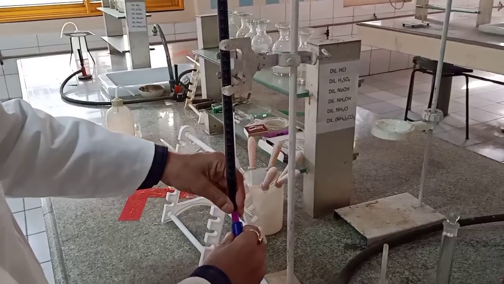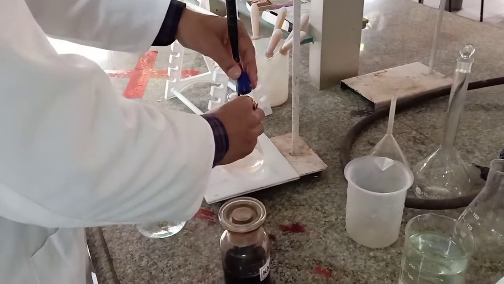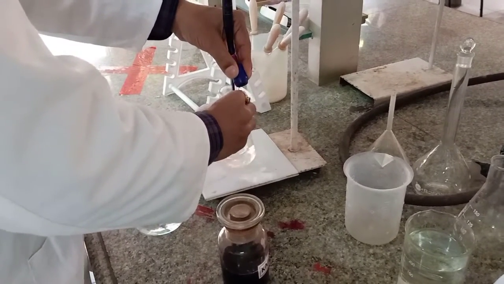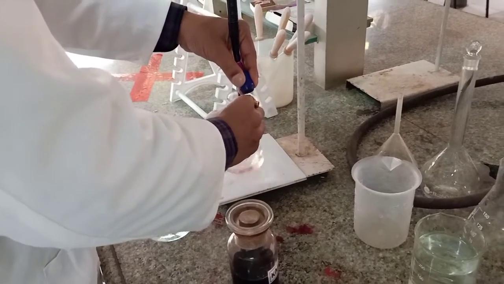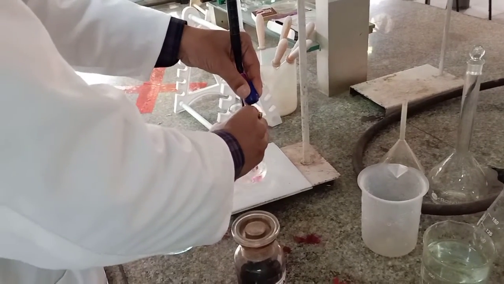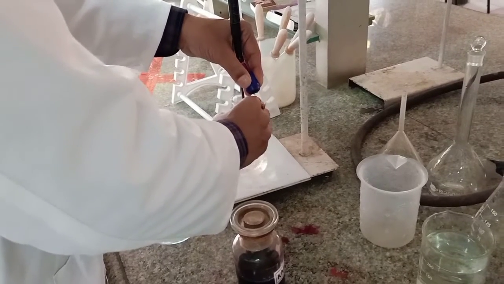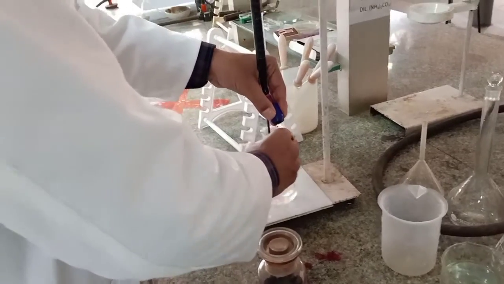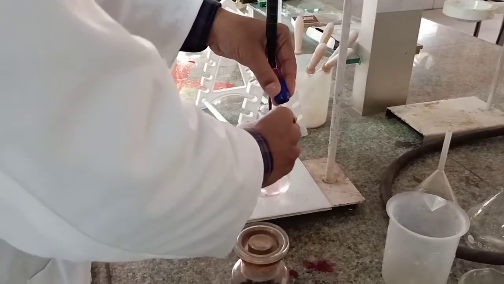And now I'll be careful, and I'll be adding it in a drop-wise manner. Each drop to be added carefully. Be very careful and just check the way I am doing it, and I am holding it.